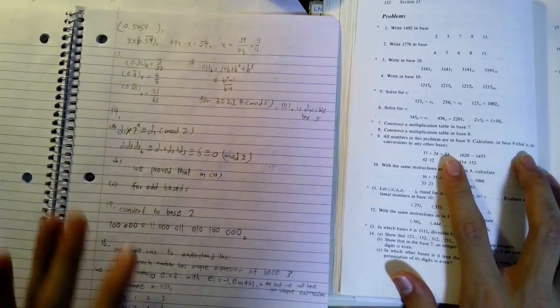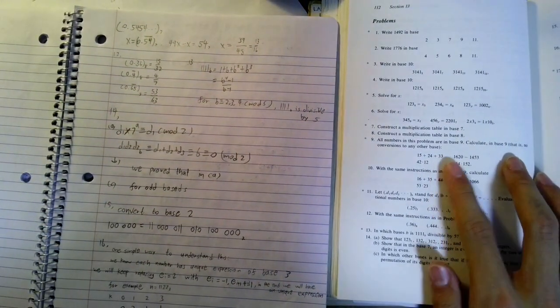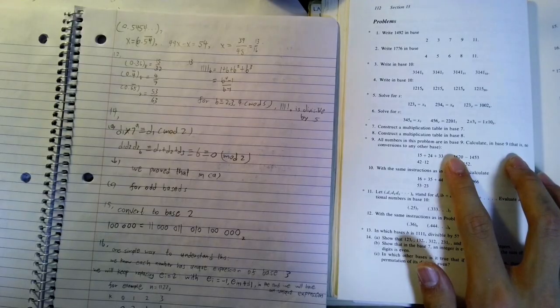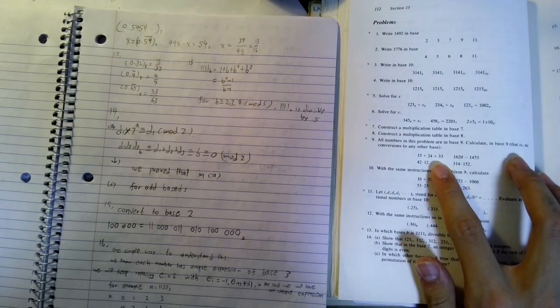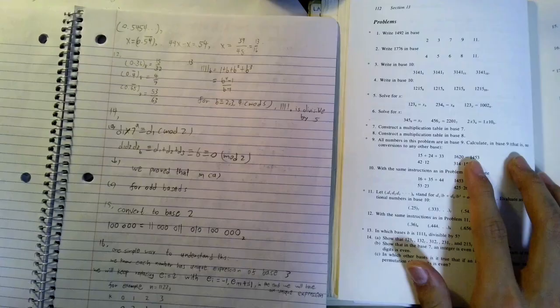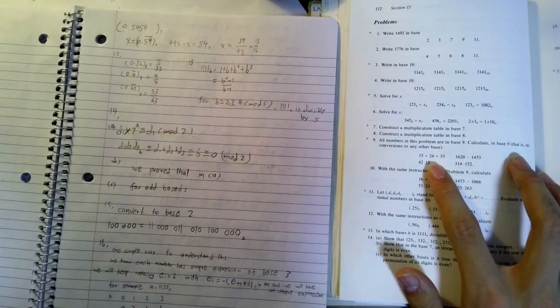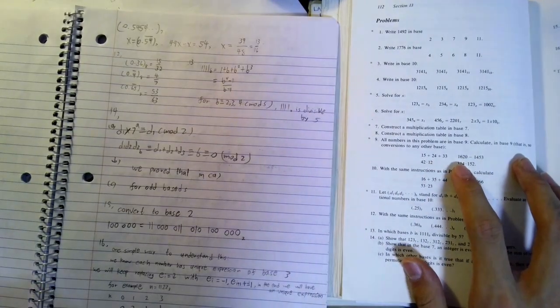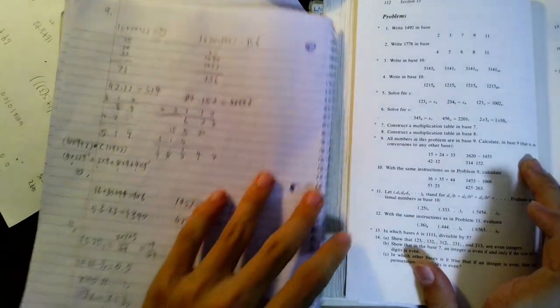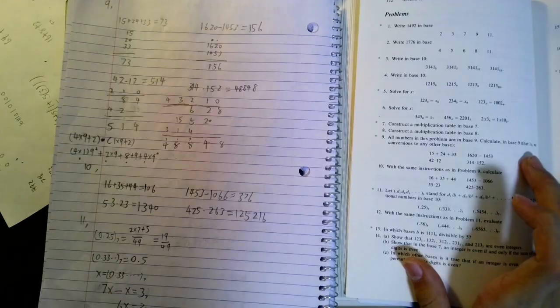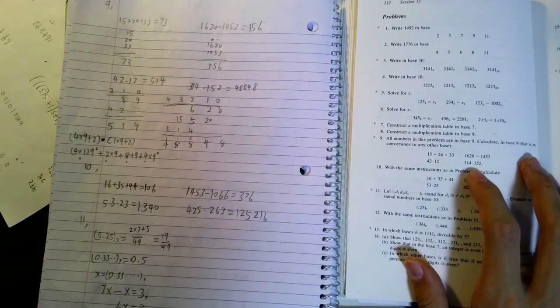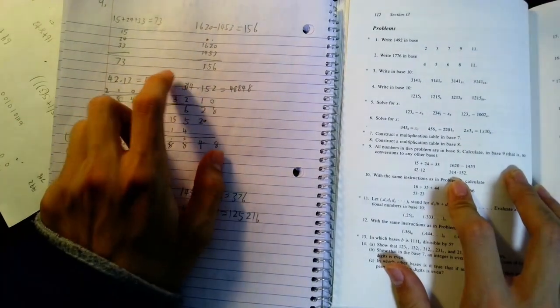Let's talk about question number 9. Those numbers are in base 9, and we're going to perform addition, subtraction, multiplication, and division. No, this is still multiplication, sorry. So division, I think it's the next chapter, so don't worry about that for now.